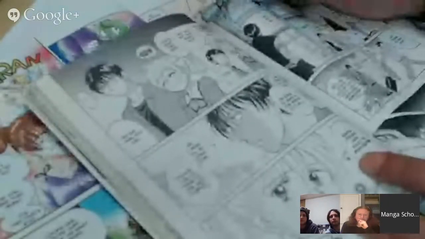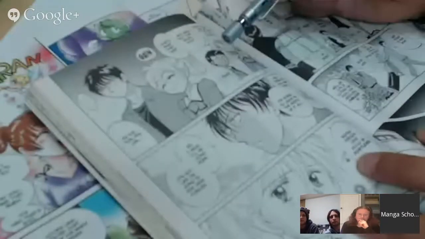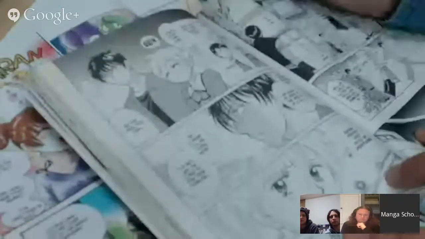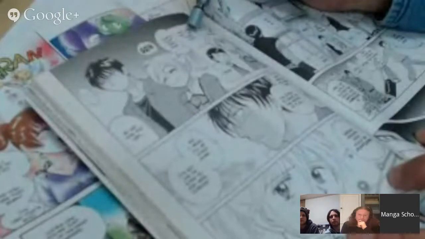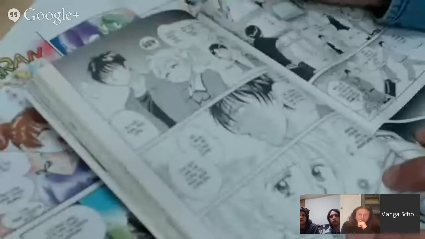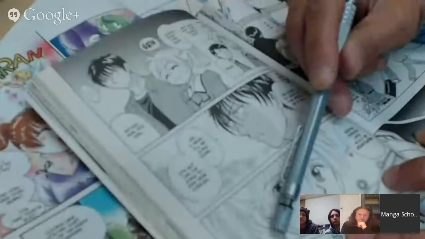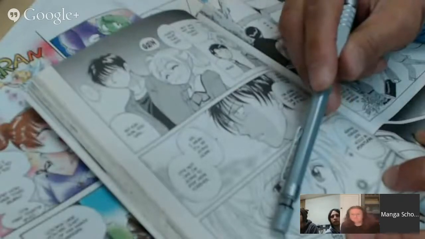Even the dialogue is part of the drawing. So we don't really care about reading, it's more like looking or watching. Of course we read it because it is a book, but it actually feels more like watching a movie.